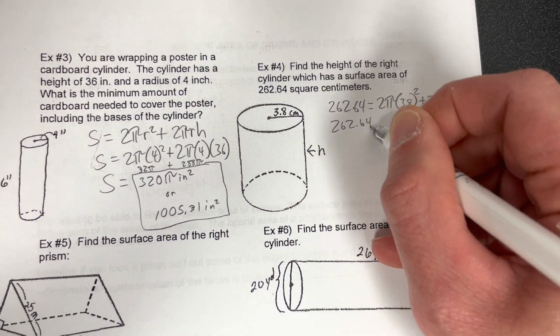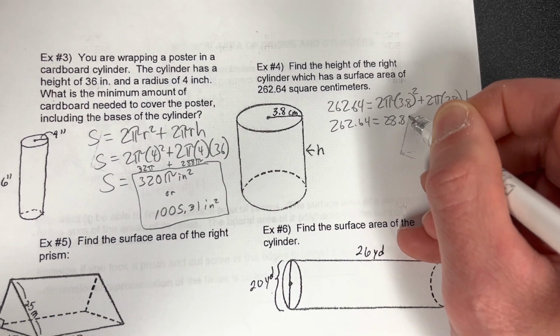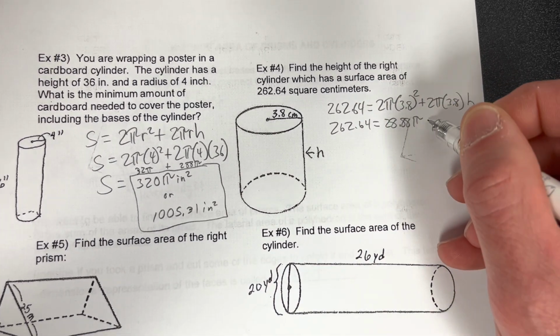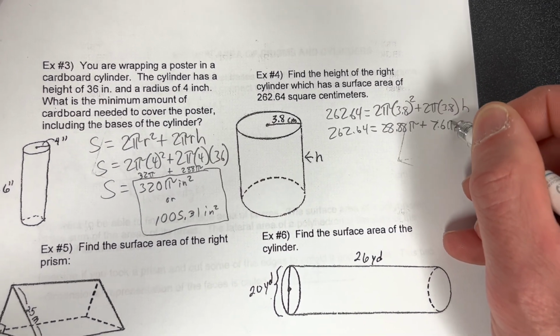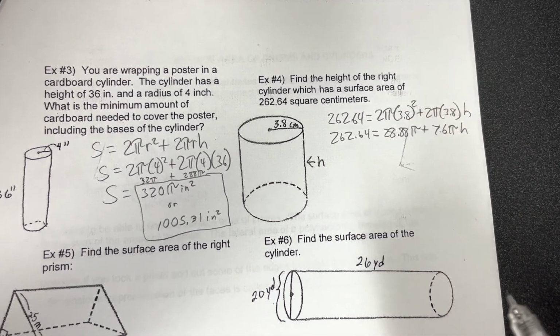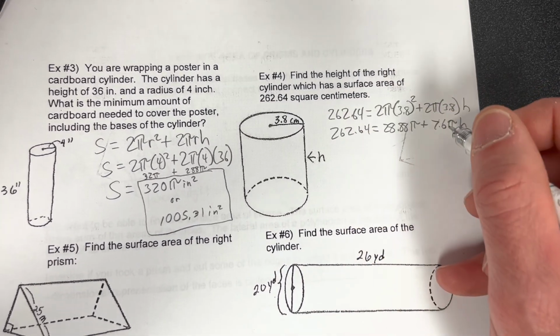Let me do some simplifying first. I'm getting 28.88 pi here. And this back here, I'm getting 7.6 pi h. And then to get h by itself, I've got to subtract this over, then divide.